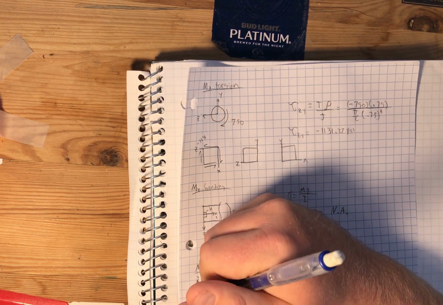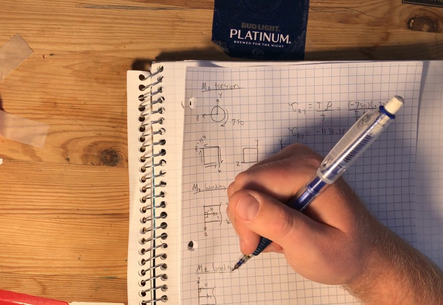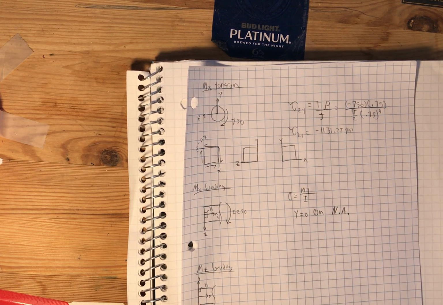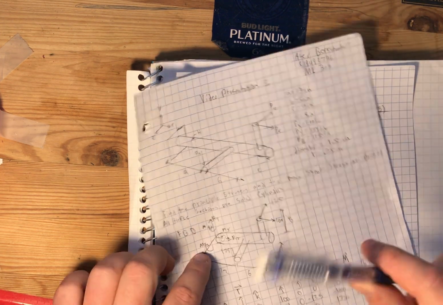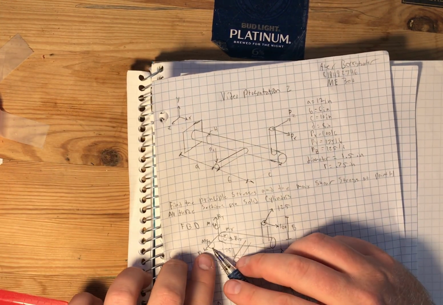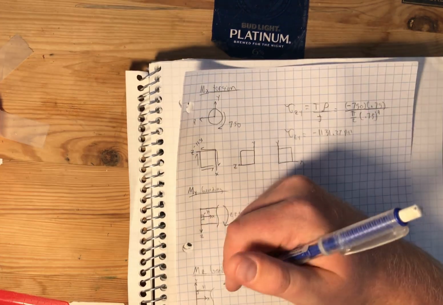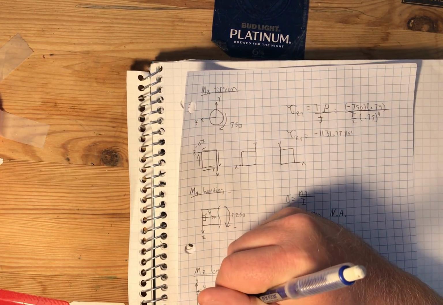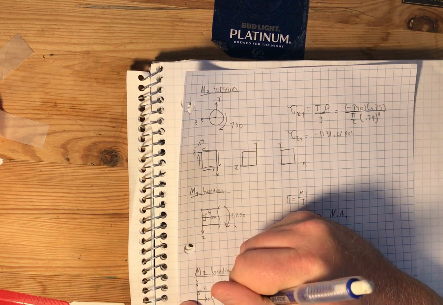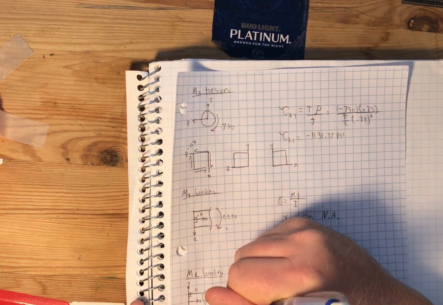This is x. And h is going to be at the top. Yeah, so it's going to be bending up and down, because the moment is on the z-axis. So the moment is 2,900 inch-pounds.